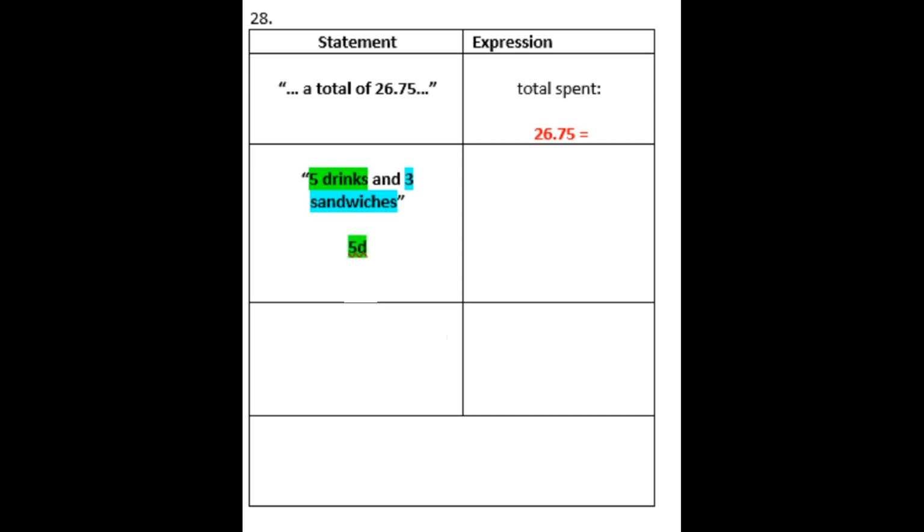Now, we have 5 drinks and 3 sandwiches. So 5 drinks, we're just going to call 5D. And 3 sandwiches, we're going to call 3S, S for sandwiches. So in this case, we have 2 variables here, or do we? So we have 2675 equals 3 times S plus 5 times D.